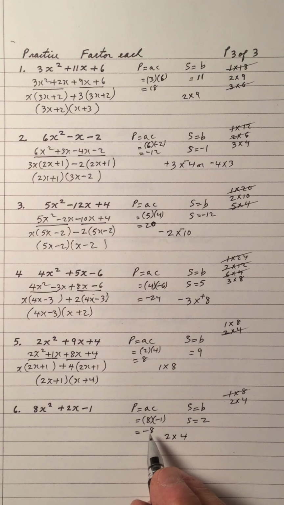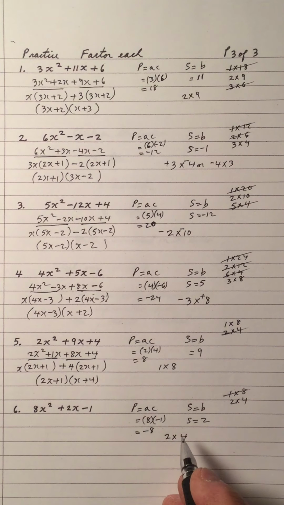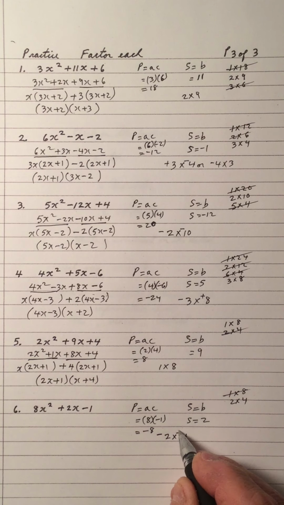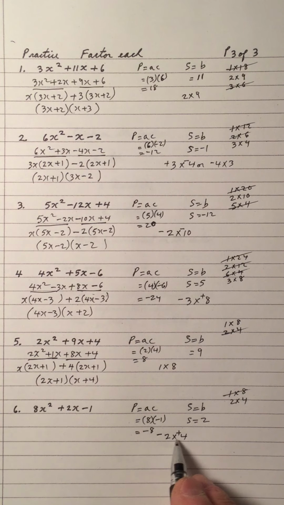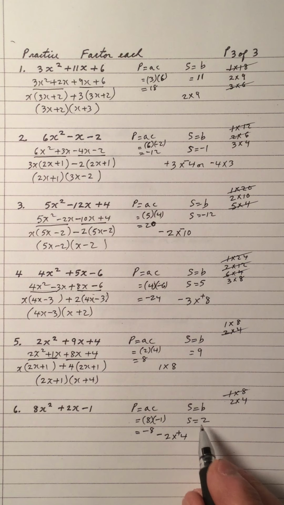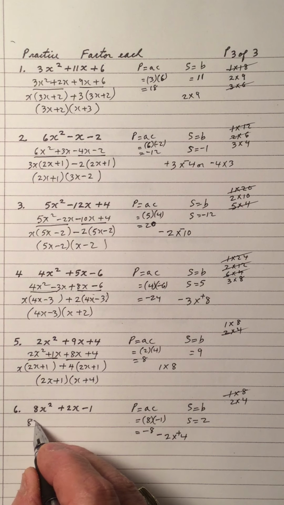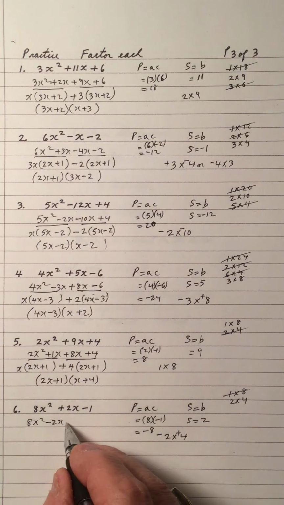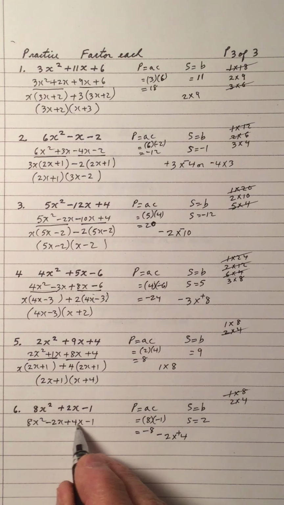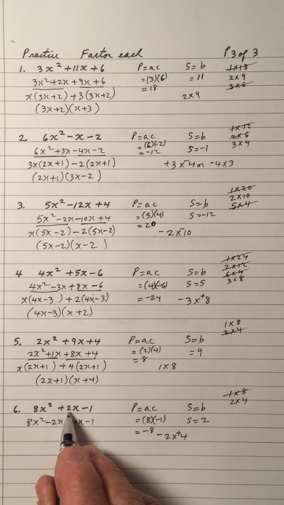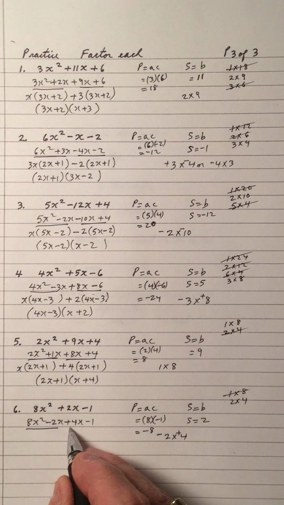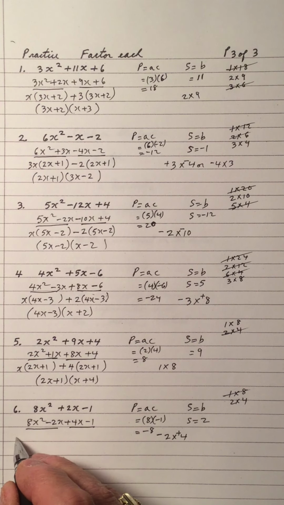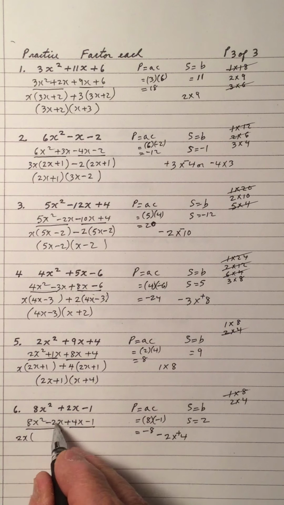Notice the product is negative. That means that one of them is positive and one of them is negative. Since I have a positive 2, the 2 must be negative and the 4 must be positive. Multiply, negative 8; add, 2. So those go in the middle: negative 2x, add on 4x. Negative 2 with an x and a 4 with an x will add to give you 2x. Break it up into two pairs, and I see 2x is common in these two.